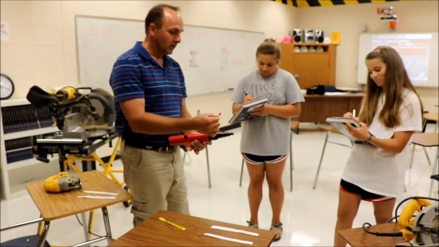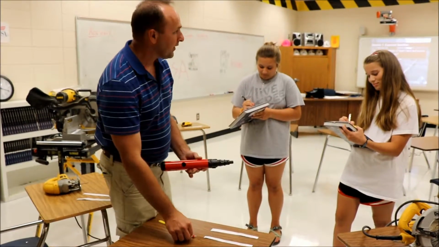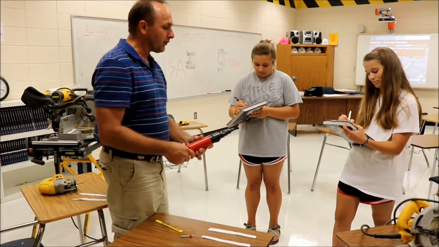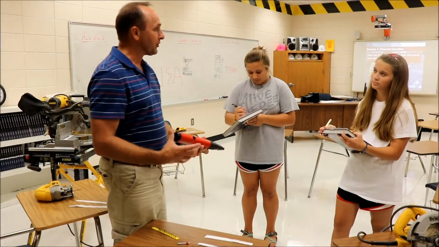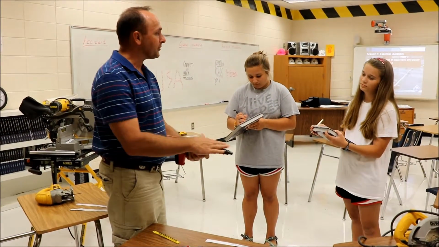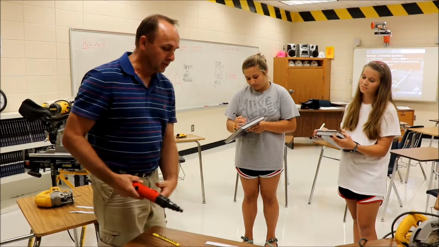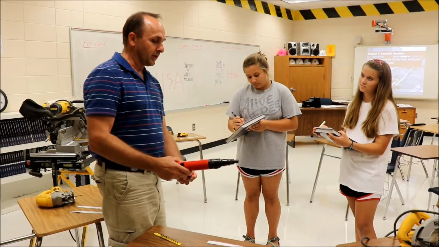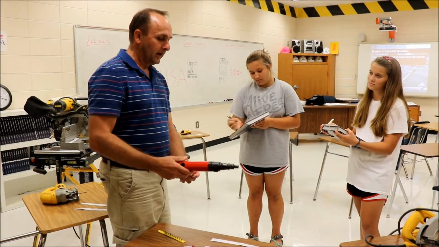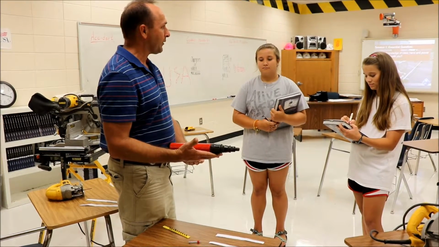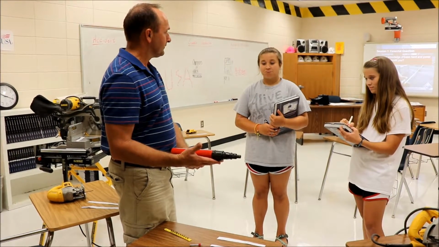Okay. Now, to use this tool, you must be certified. If you're working on a job site and using this tool, you'll have a certification card that says you received proper training to use this tool, because it does use gunpowder to drive the pins into the concrete or steel. Any questions about the powder actuated nailer? Okay.